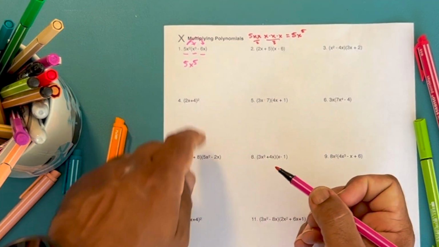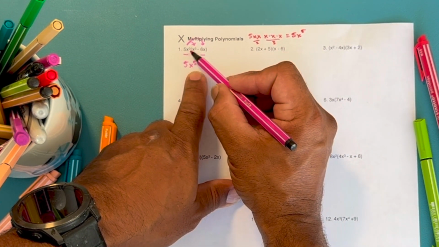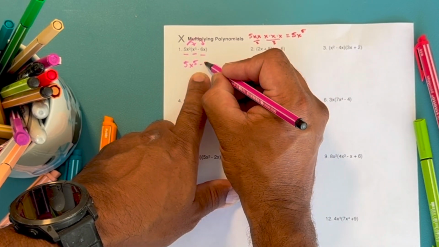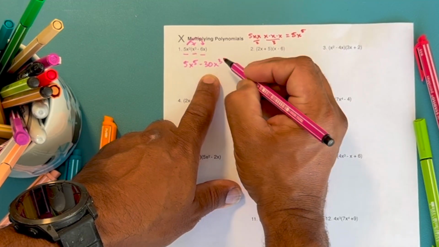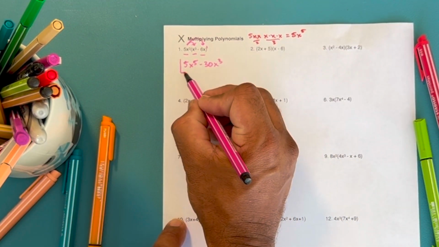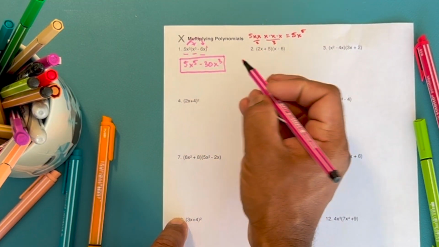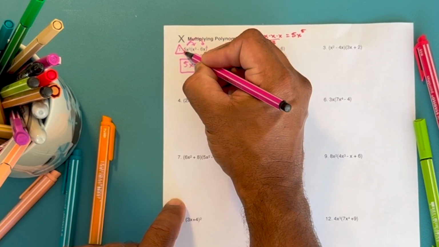All right, so second part, so 5x squared times negative 6x, 5 times a negative 6 is negative 30, and x squared times x is x to the third. Power of 2 plus a power of 1 gives me a power of 3. There's my answer.